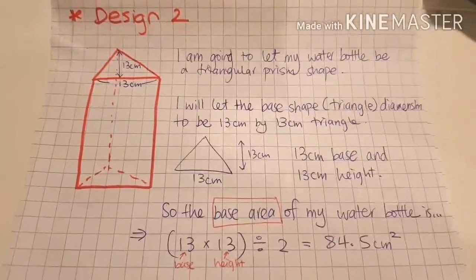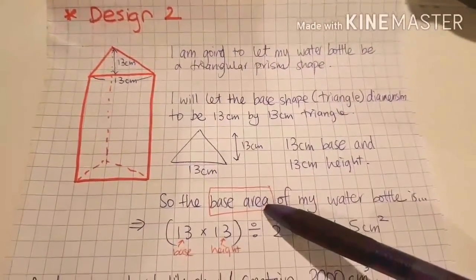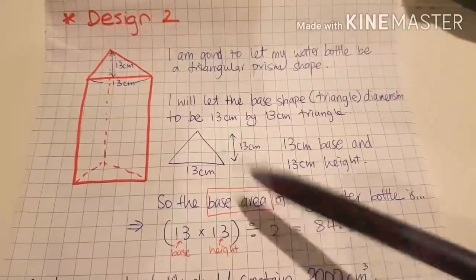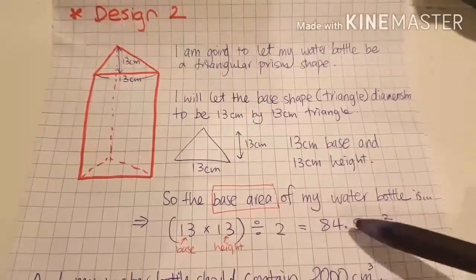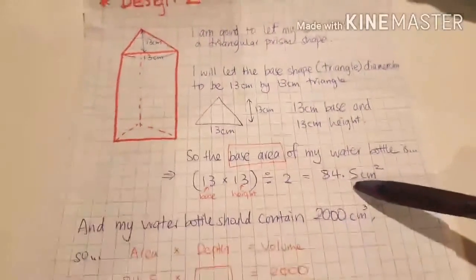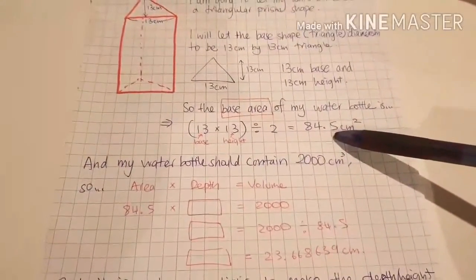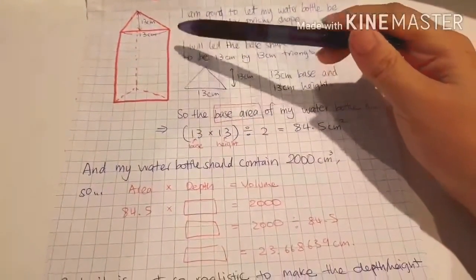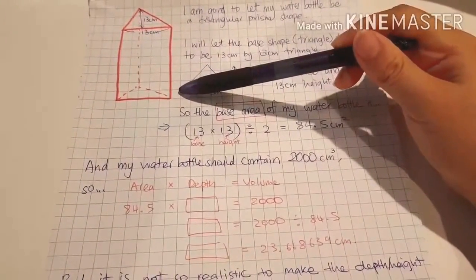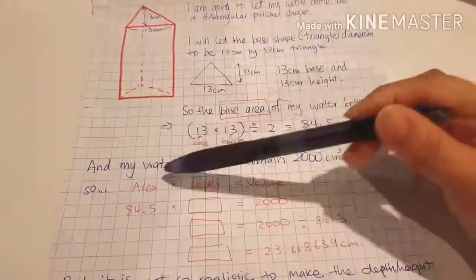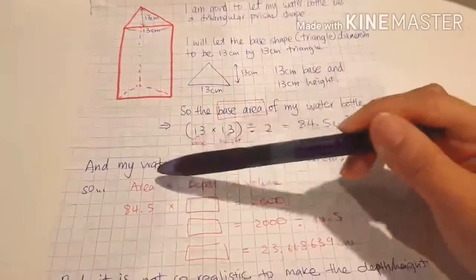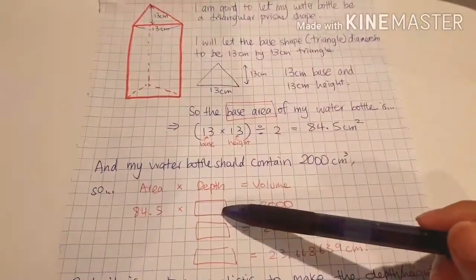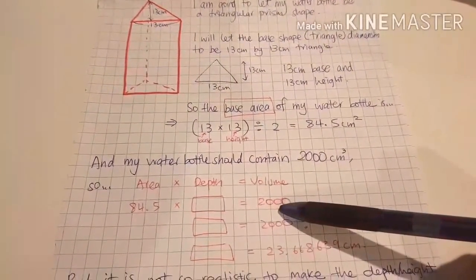start calculating. So here I calculated my base area of the water bottle. Base times height divided by 2 is how I find the area of the triangle. Now what I need to calculate is the depth. I don't know how much I should set my depth, so I'm going to show by using calculation. Volume is area times the depth. My area I calculated to be 84.5. Depth I do not know yet, and that's going to be my volume.